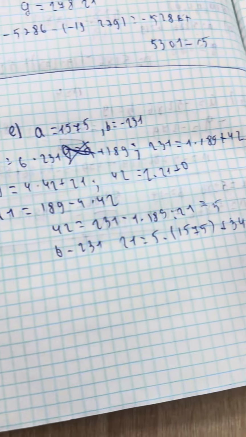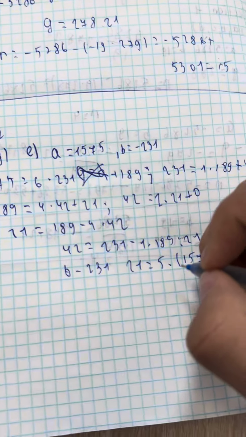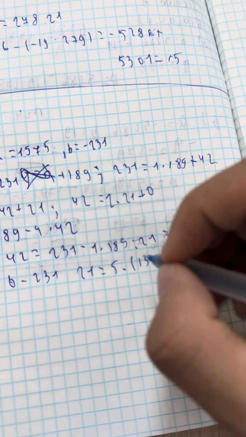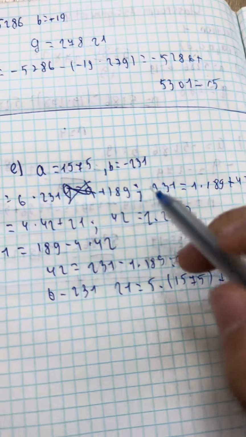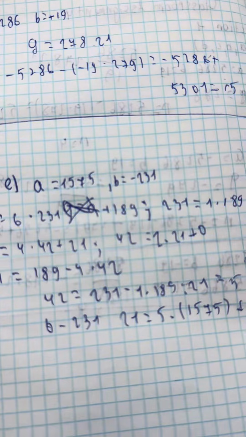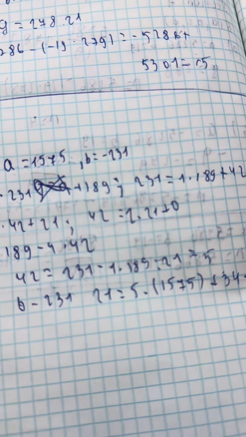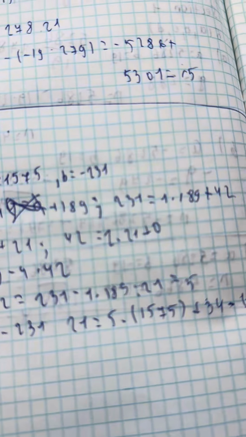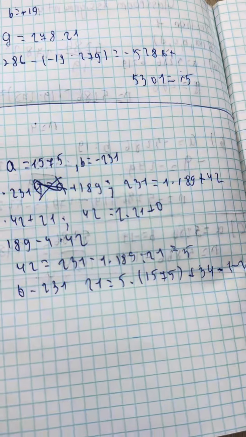So m is 5 and n is 33. After simplifying, we got this equals, since our original b was 2031, we change the sign to plus 34 times negative 231, so m is 5 and n is 34.